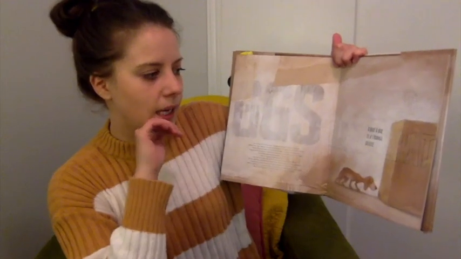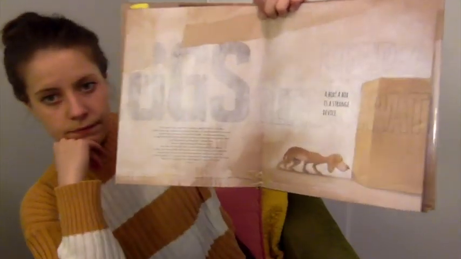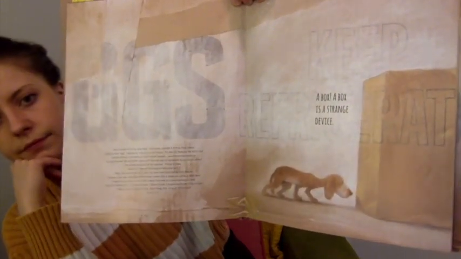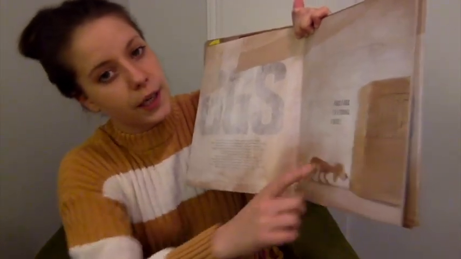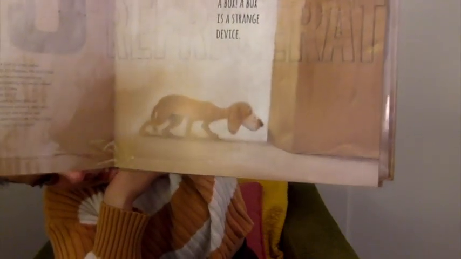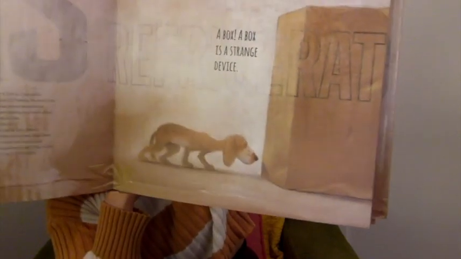A box is a strange device. You can see in the background it says keep refrigerated. What do you think might have been in that gigantic box? Or what do you think is inside of it?